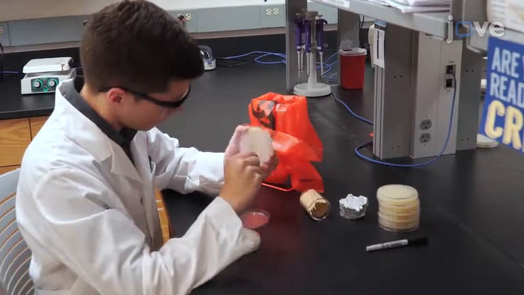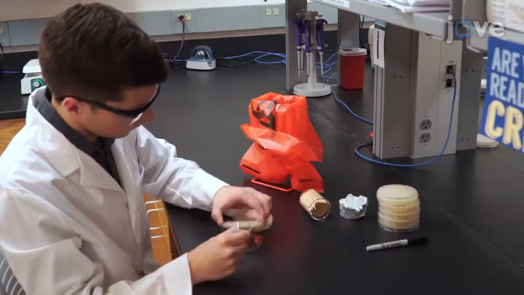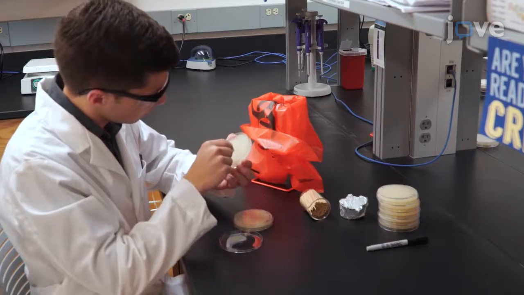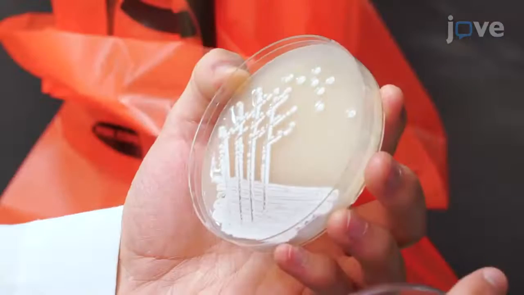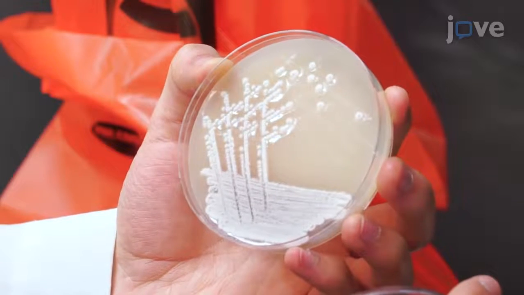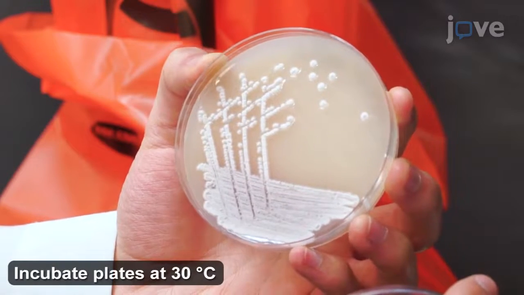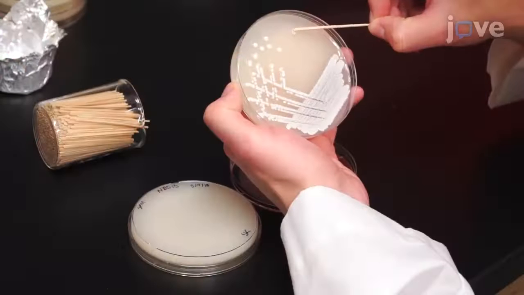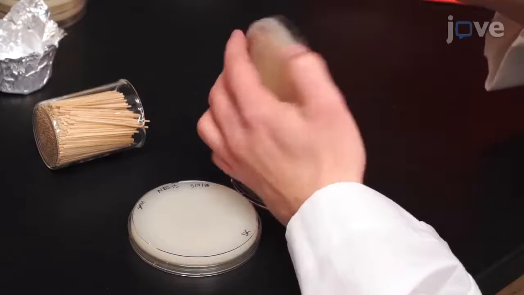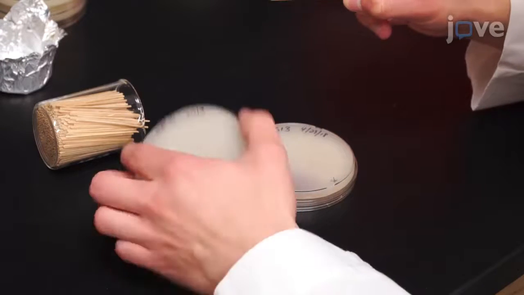To begin, use a standard method, such as the quadrant streak method, demonstrated in Sanders 2012, to streak Streptomyces strains onto MS agar plates and culture into single colonies. Every 4 to 6 days, pick a single colony and restreak it onto a fresh plate.